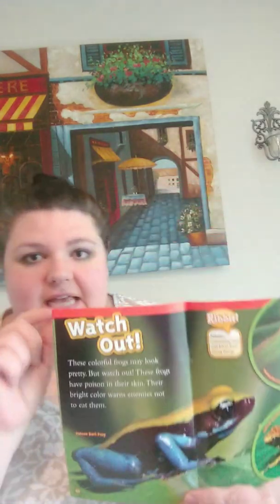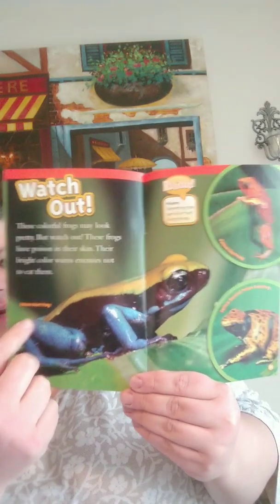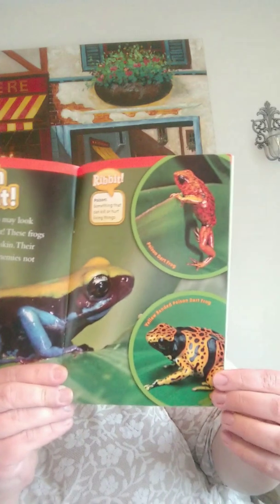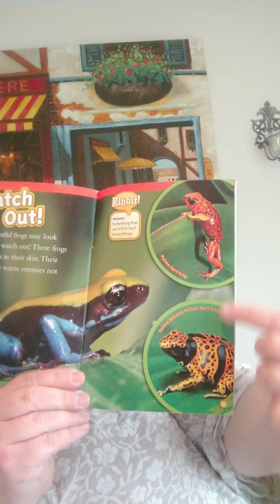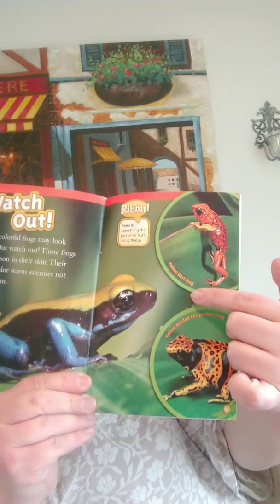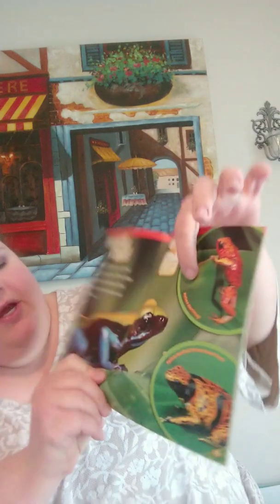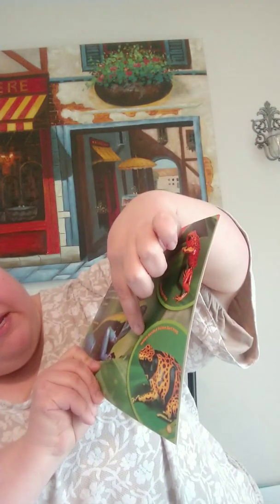Now if I look at the text features, I can see that there's this picture and a label here, and it says poison dart frog. As I move on, I have another picture with another label, another picture, a label, and then we have a fact up here. This one is labeled another poison dart frog, and this one is labeled yellow banded poison dart frog.